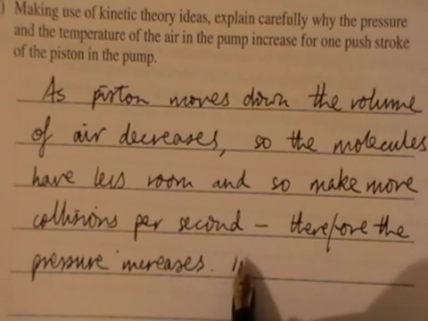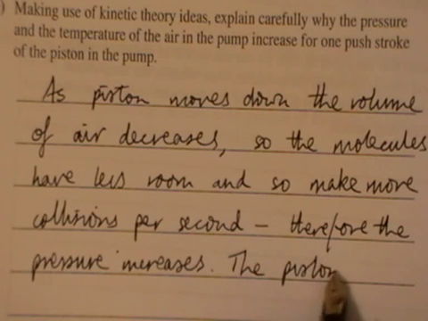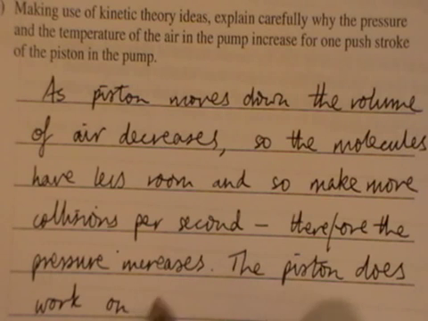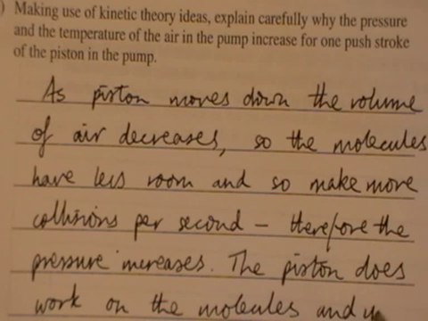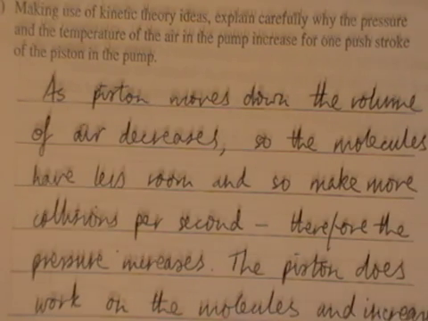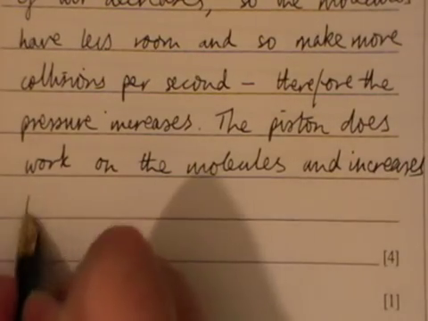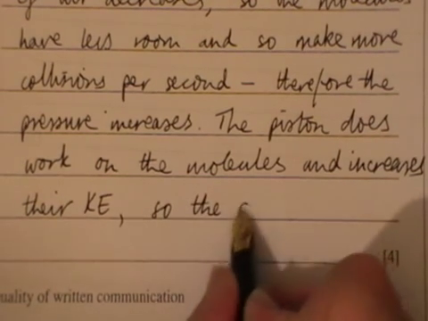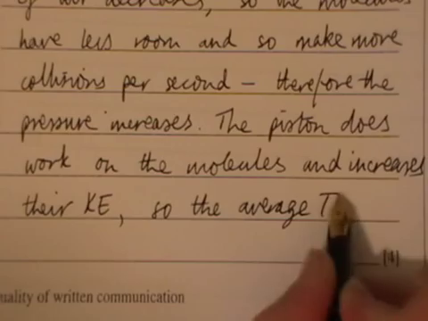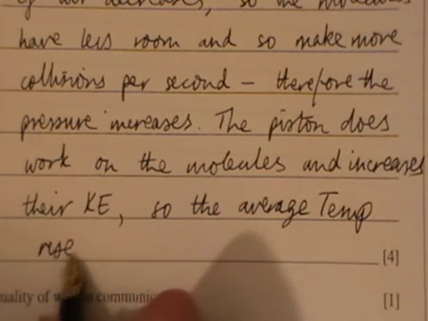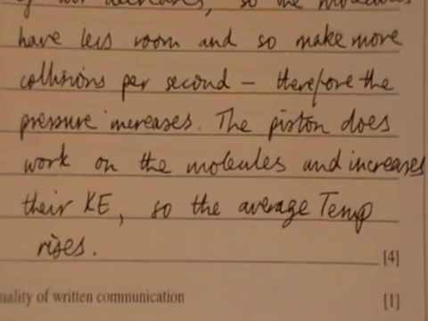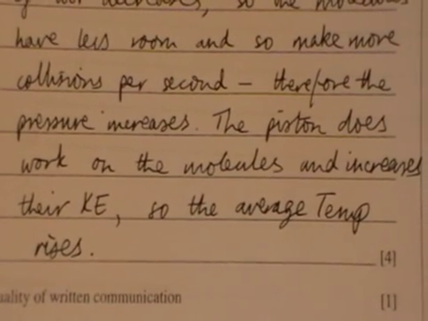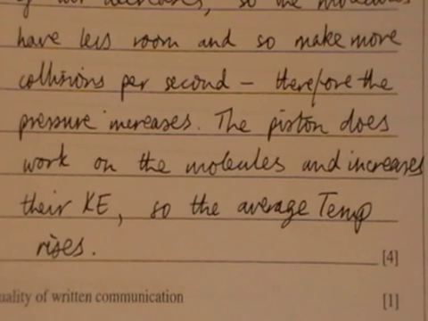Okay. As the piston moves down, the piston does work on the molecules and increases their kinetic energy. So the average temperature rises. Okay, so kinetic energy goes up, more collisions per second, pressure goes up, kinetic energy goes up, average temperature goes up.